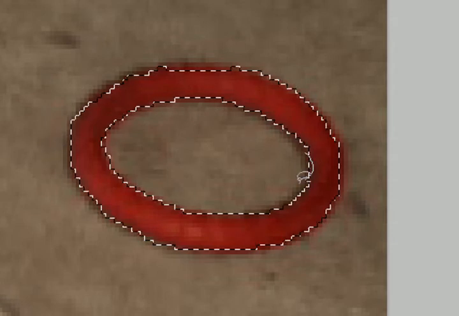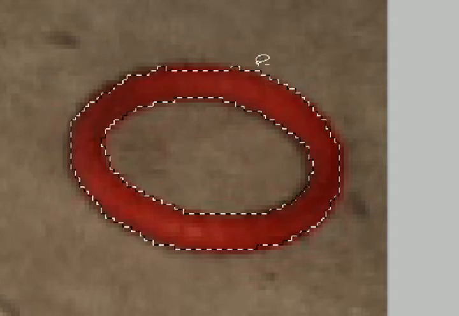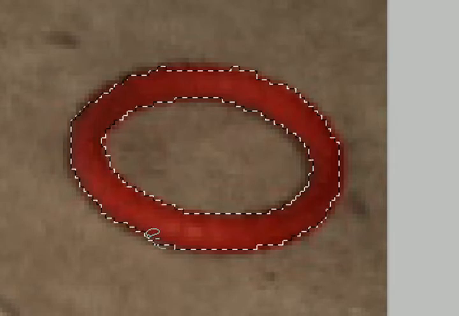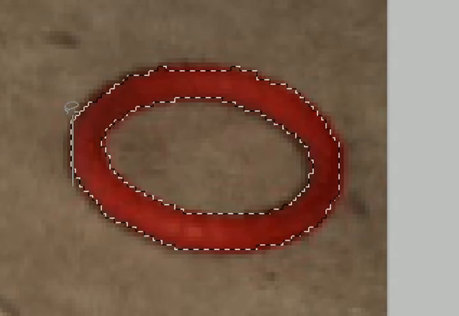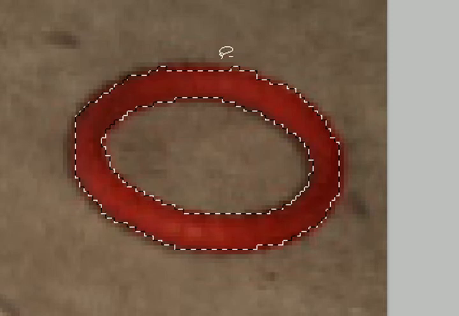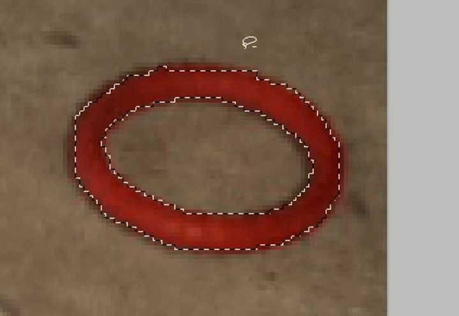And we have this little halo right here. We have a couple little halos up here still. So a little bit of a halo here. And here. And then a little bit of a halo right here too.